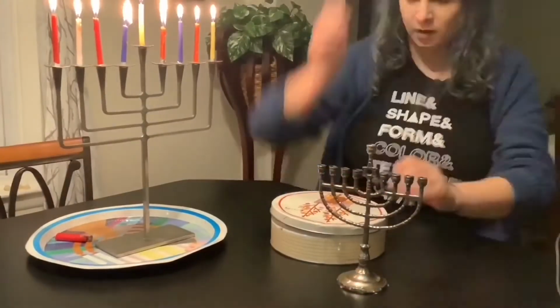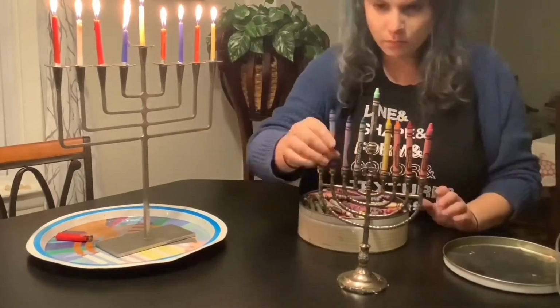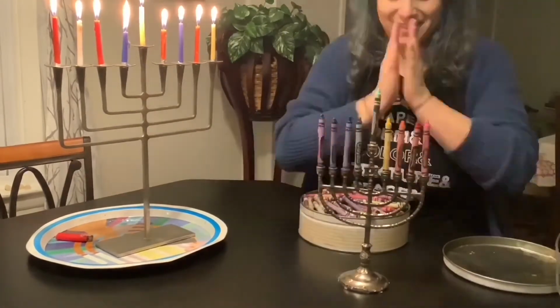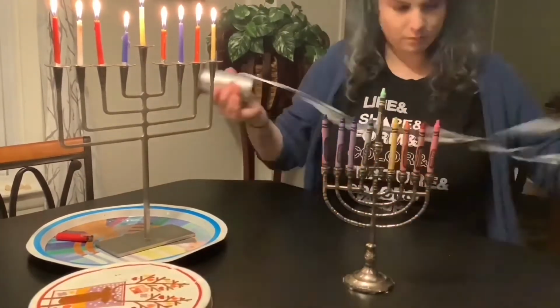A found object sculpture is when you find objects around the house that usually wouldn't go together and you put them together and call it your artwork. For this found object sculpture, I took some crayons and used them like the candles in my menorah.